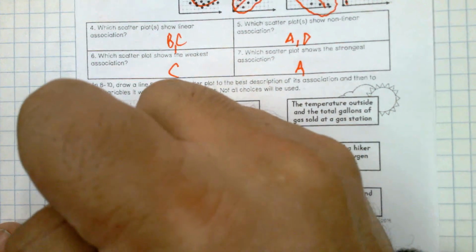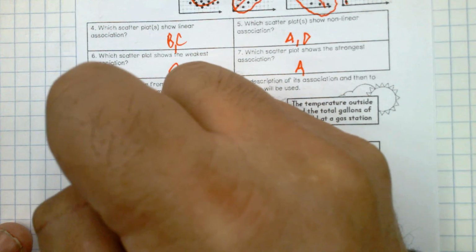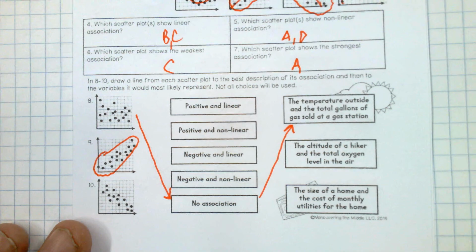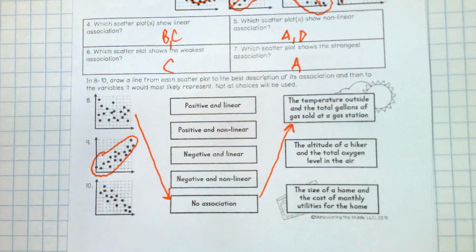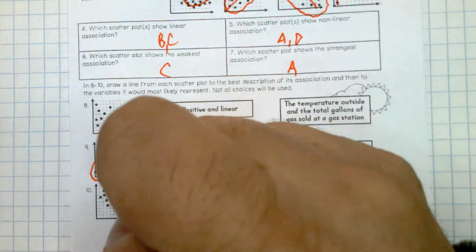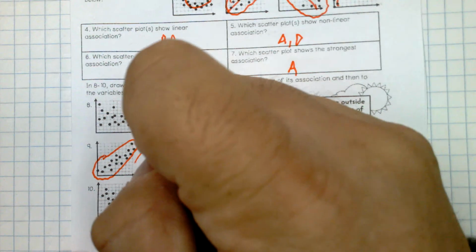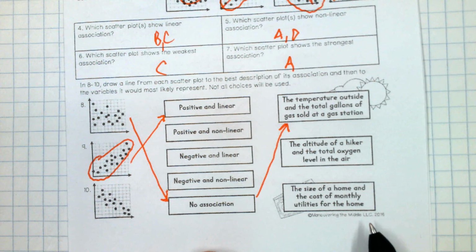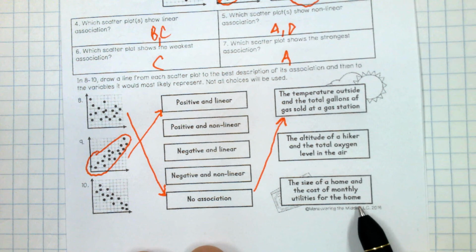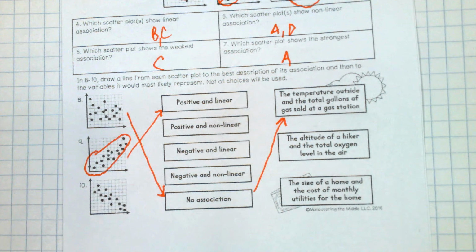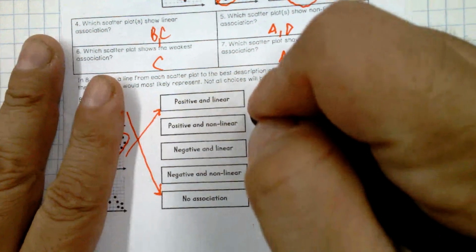What kind of association can we describe this as? Positive or negative? Now, is it positive linear or positive nonlinear? It's positive linear. And which of the two situations that's left would describe this? The size of the home and the cost of monthly utilities. The larger your house, the more you pay in utilities.